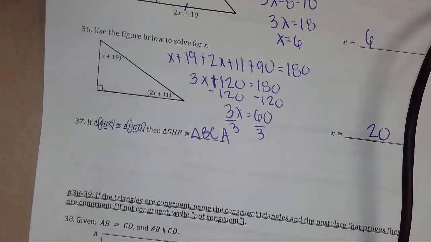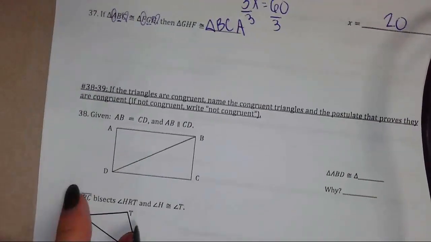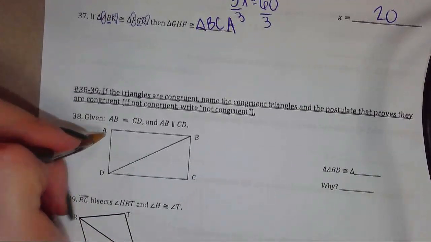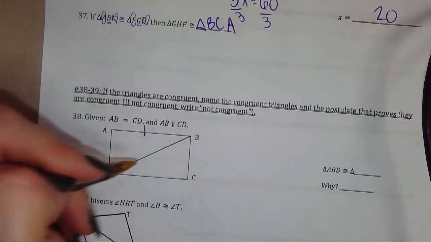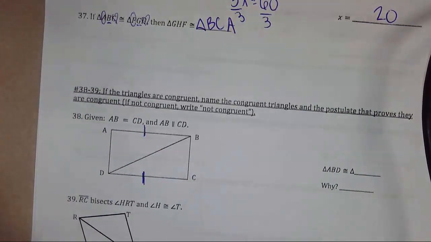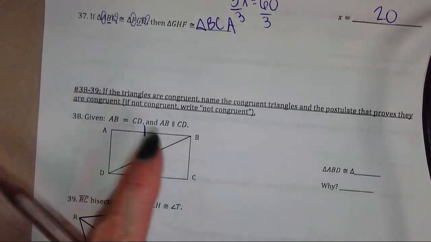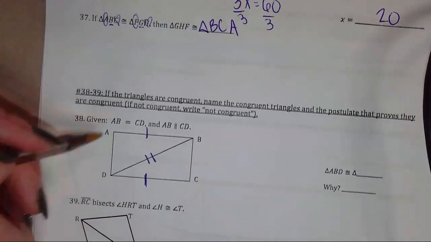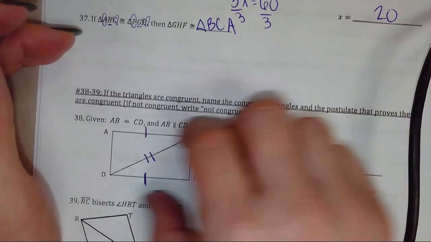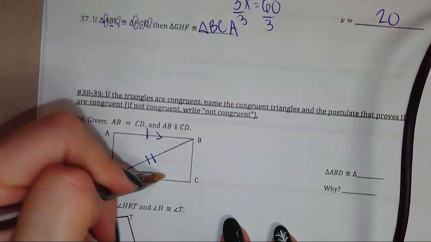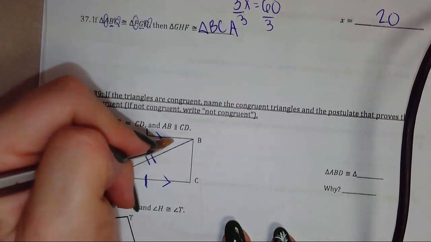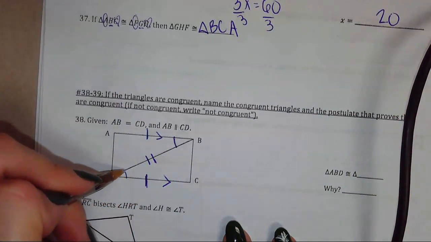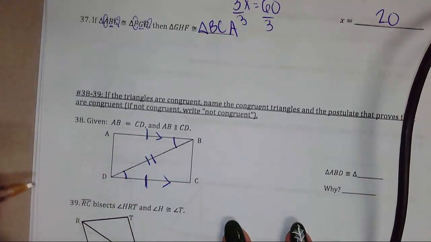Okay, next up, are they congruent? And why? All right, so it tells us that AB is equal to CD. We also know that they share this side, and we know that AB and CD are also parallel, which means that this angle and this angle would be congruent to each other.